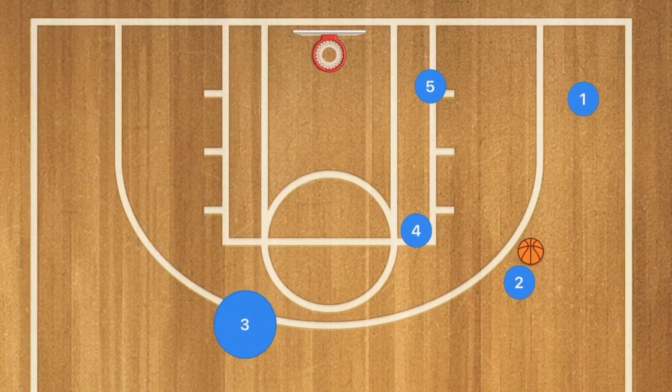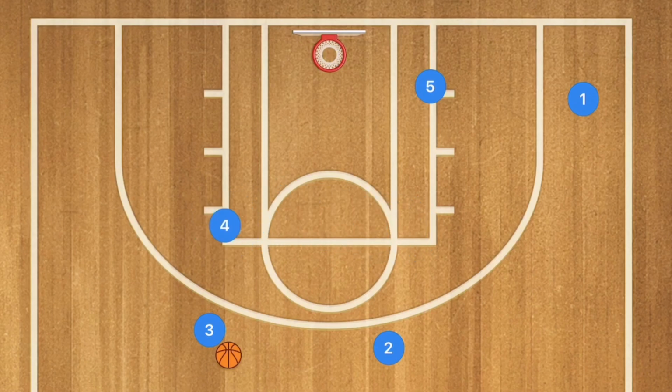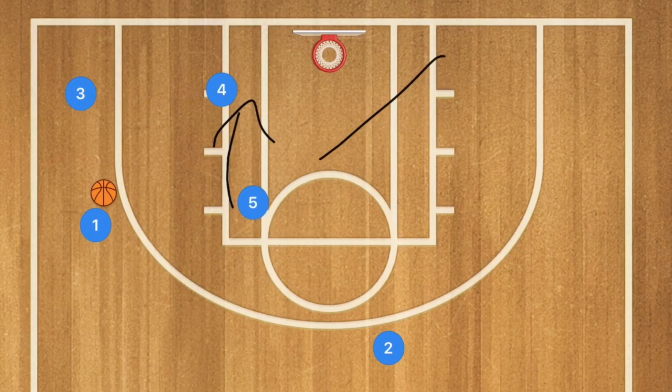Now player 3 is going to pop back up, player 2 is going to take a dribble or two to the left, and he's going to pass to player 3. At this time, player 4 is going to go to this high post, player 1 is going to use player 5 as a screen, and he's going to go up to the free throw line extended. Player 3 is going to then pass the ball to player 1, and player 3 is going to go down to this corner, player 4 is going to go down to the post, and player 5 is going to move up to that high post area.